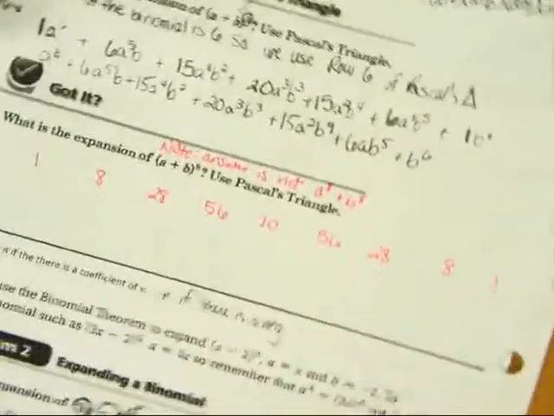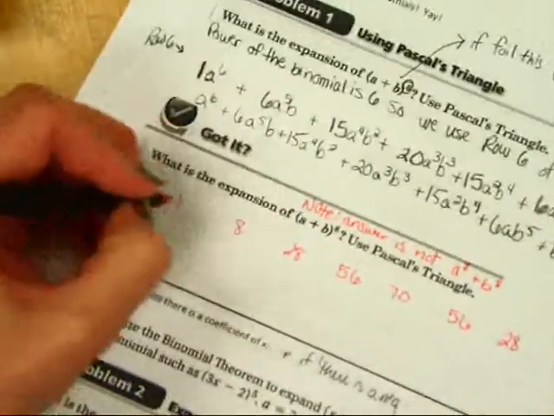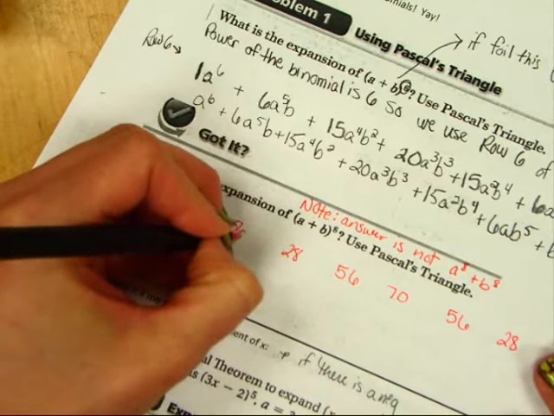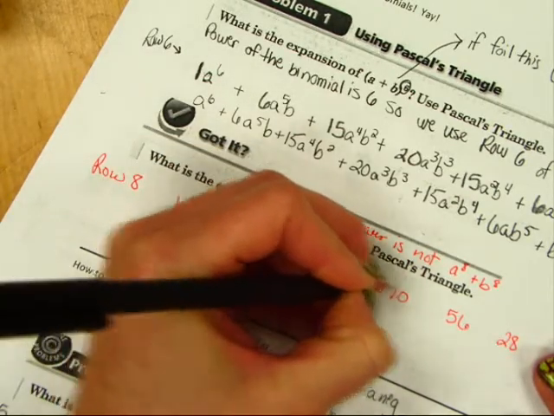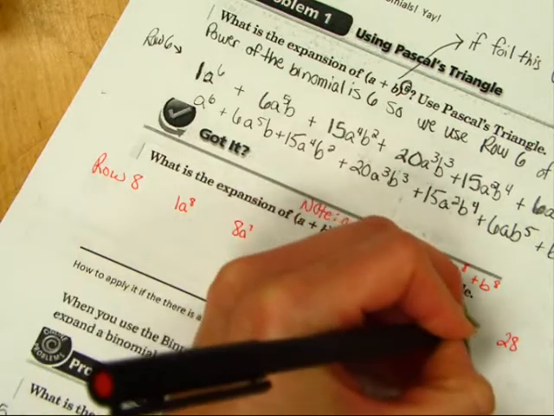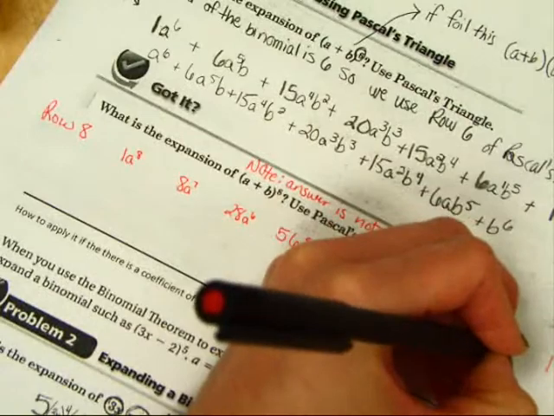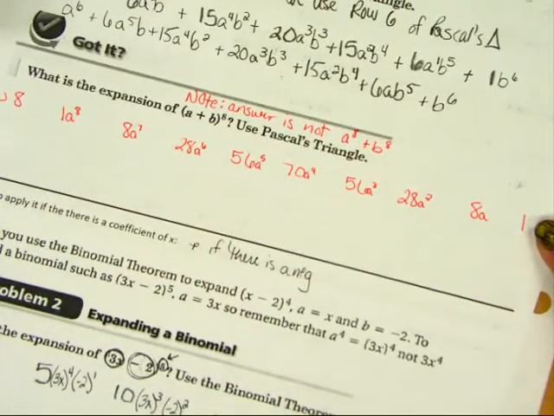There it is. Now, the first item is A, or the first term. So I put A to the 8th here, always to the highest power. And then A to the 7th, A to the 6th, A to the 5th, A to the 4th, A to the 3rd, A to the 2nd, and then A to the 1st. And then essentially this one would be A to the 0, so we just don't write it.